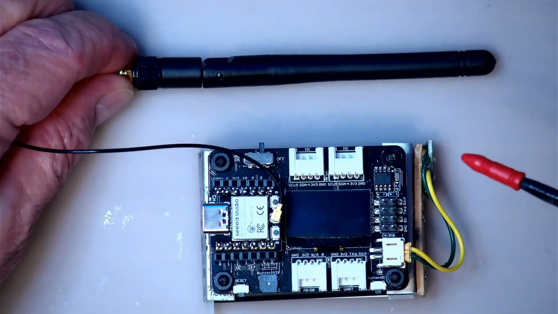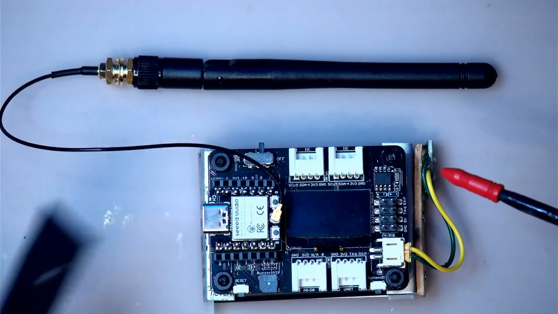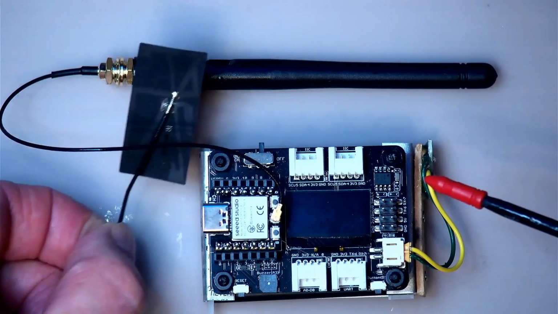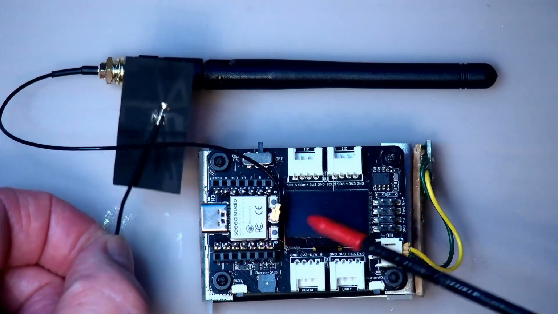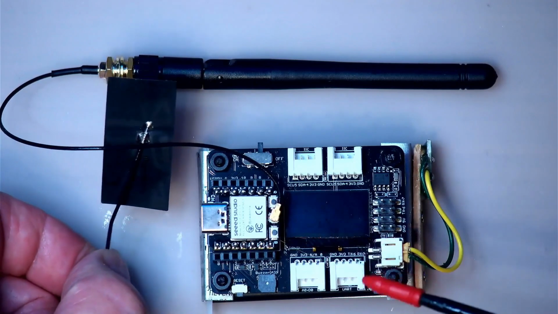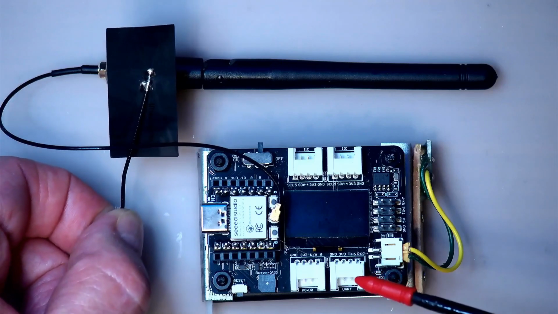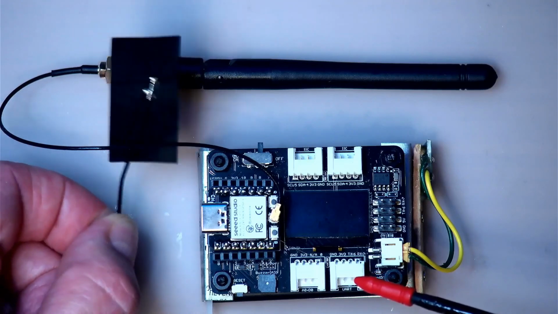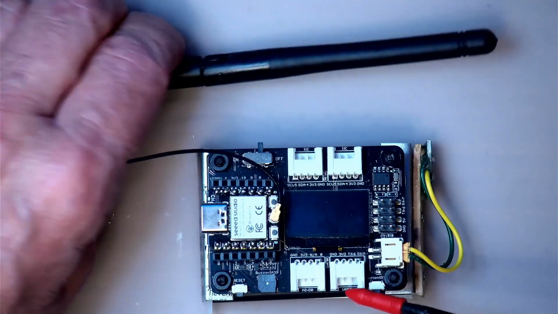I've hooked up one of these little antennas to it, but the actual little antenna that comes with it is like a stick-on thing, so if you got this in a little case you can actually stick that in the case, and I've done that for my keypad that I did a video on, so that would work as well, but it's more convenient for me to use that little antenna right now.